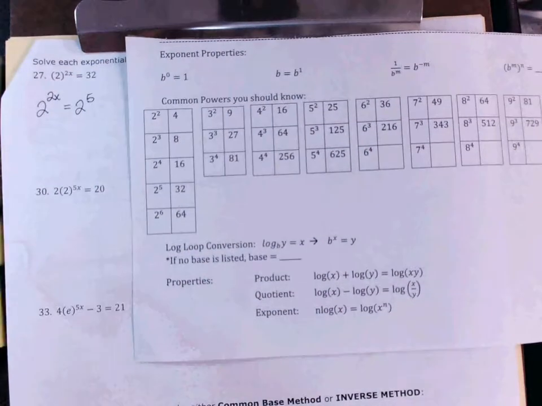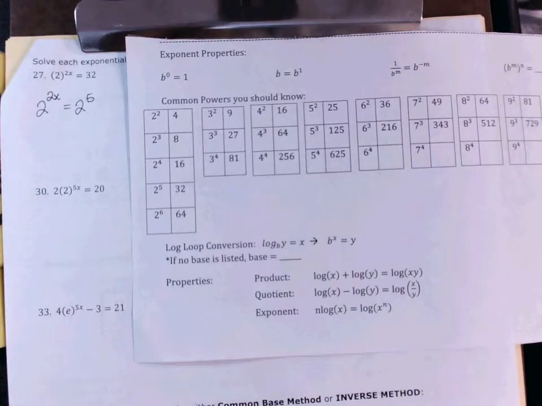Okay, Henry, we're taking out our review, right? Okay, then we're going to cross out our base 2.